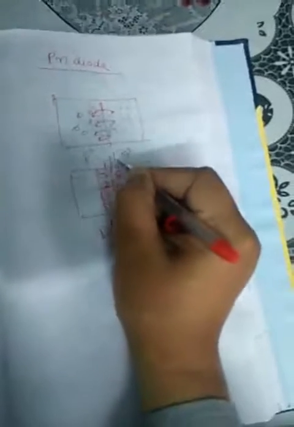Depletion layer or potential barrier, what does it do? It prevents further flow of electrons from this side to this side and holes from this side to this side. This is not possible because of the ions that are formed: electrons are repelled by the negative ions and holes are repelled by the positive ions. So an unbiased p-n junction works temporarily for a very small time, until the depletion layer is formed, after which further diffusion of electrons and holes stops.